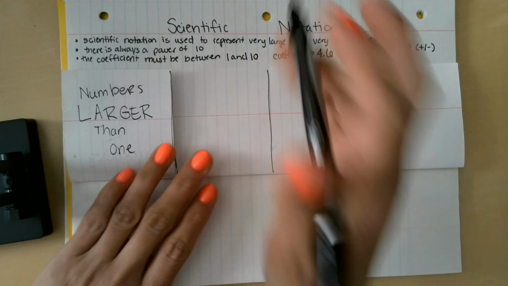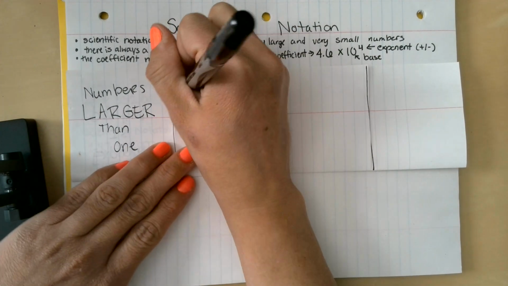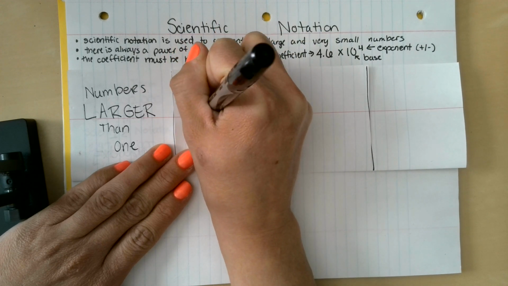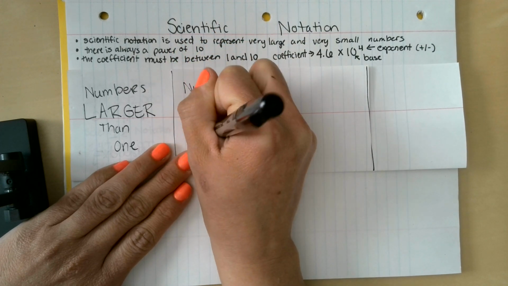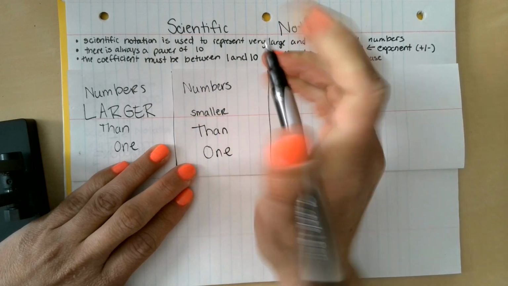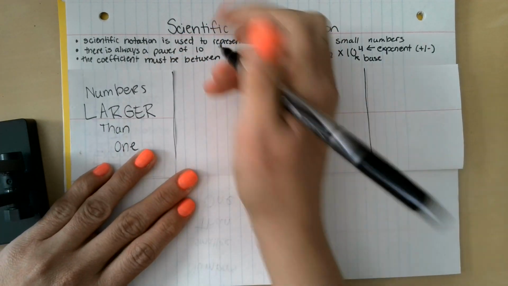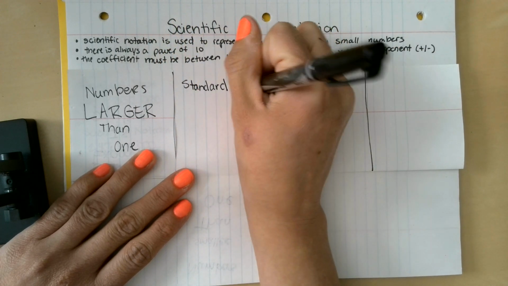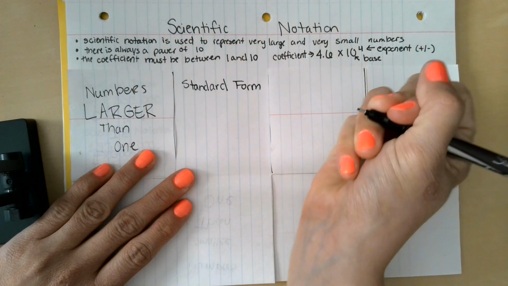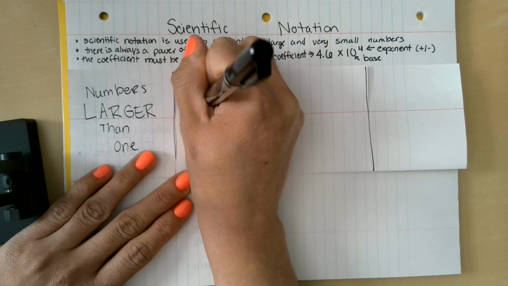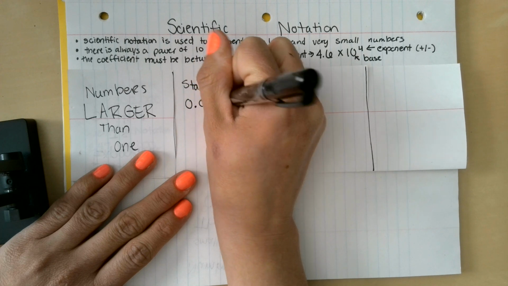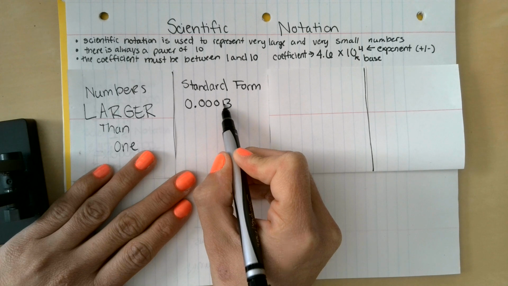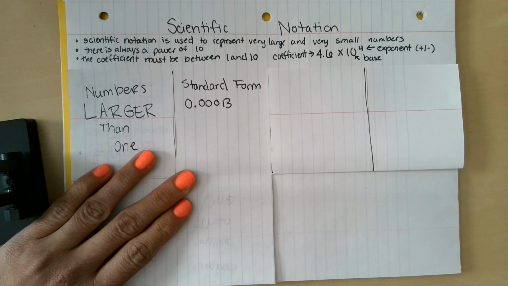Okay, so what about numbers that are smaller than 1? Numbers that are smaller than 1 in standard form, we know these numbers as decimals, okay? And in science, you're going to start seeing some really small decimals because real life situations are not perfect, pretty little numbers. So in this problem, I have the tenths place, the hundredths place, the thousandths, the 10,000ths, the 100,000ths. So 1,300 thousandths, okay?